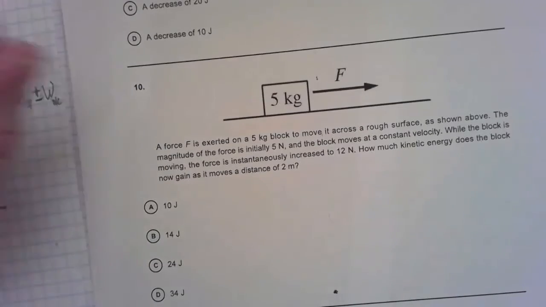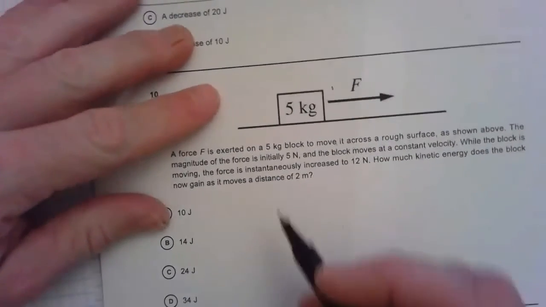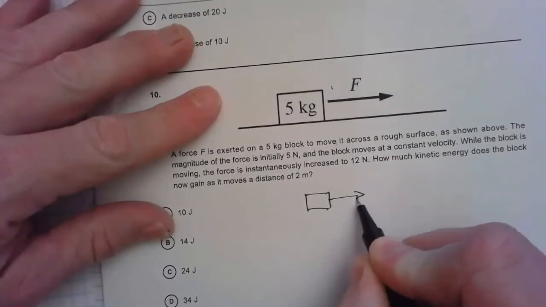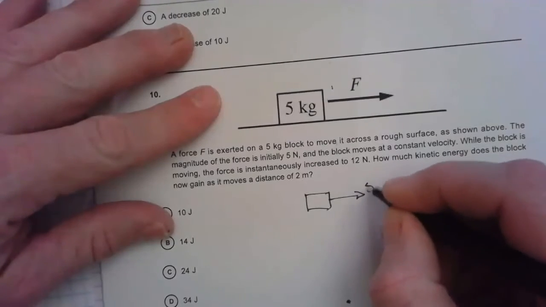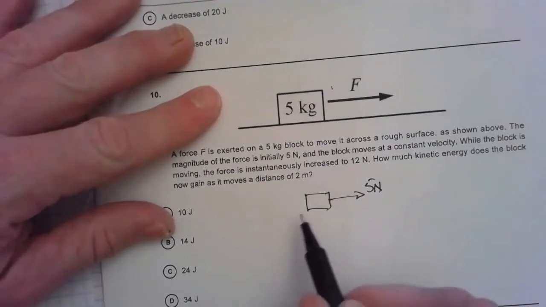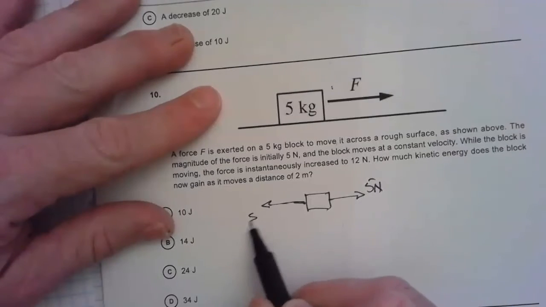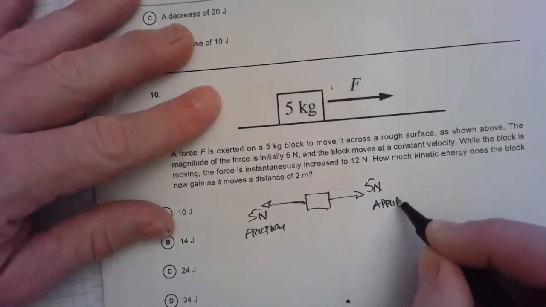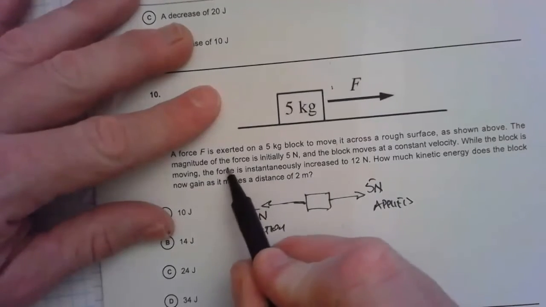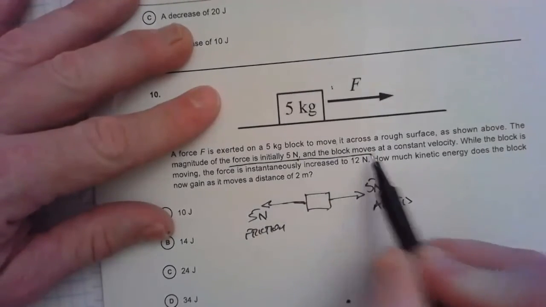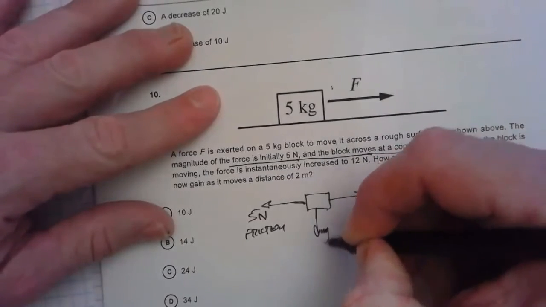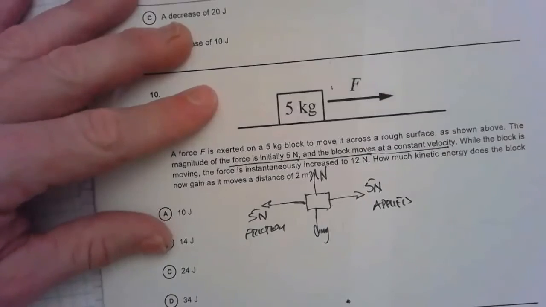Okay. So really, what we're saying, the first part of this, when they say that initially you pull it with a force of 5 newtons and it moves at constant velocity, well, that means there must be a 5 Newton force going the other way, right? That's friction. This is your applied force. The force is initially 5 newtons and the block moves at a constant velocity. So those two forces are equal. Of course, weight, normal force, they'll cancel out as well.